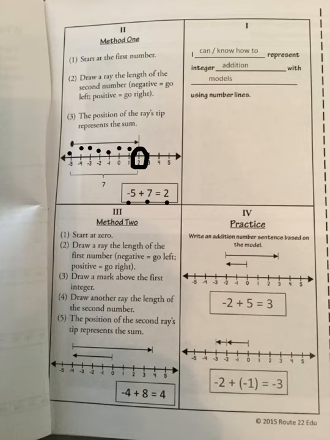Method 2. Start at 0. Draw a ray the length of the first number. Negative goes left, positive goes right. Draw a mark above the first integer, wherever that first integer is. Draw another ray the length of the second number. The position of the second ray's tip represents the sum.